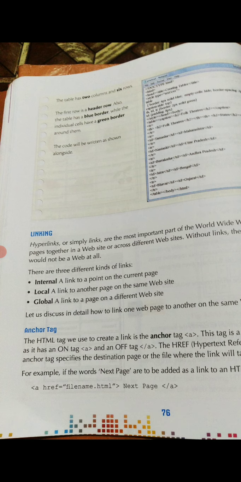Roman number 1, internal link, underline hyphen, a link to a point on the current page is called internal link. Next line, Roman number 2, local link, underline hyphen. A link to another page on the same website is called local link, full stop. In the next line you will write Roman number 3, global link, underline hyphen. A link to a page on a different website is called global link.